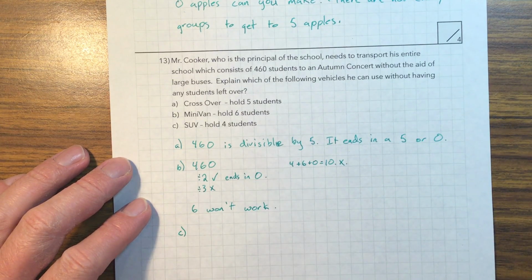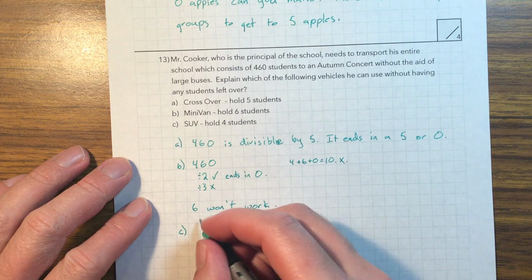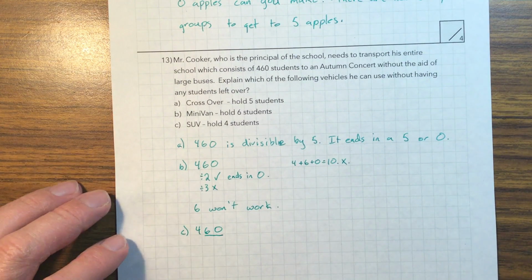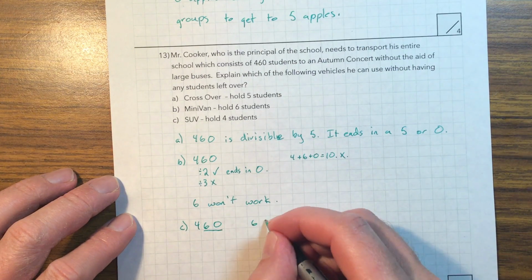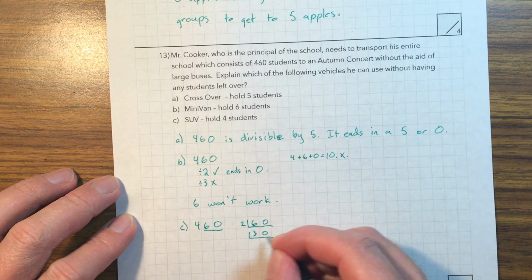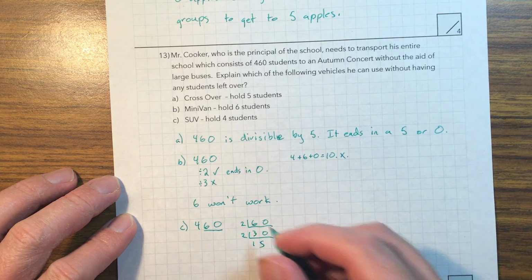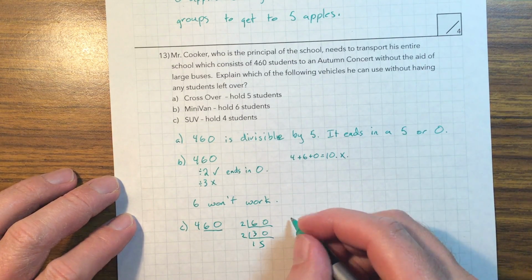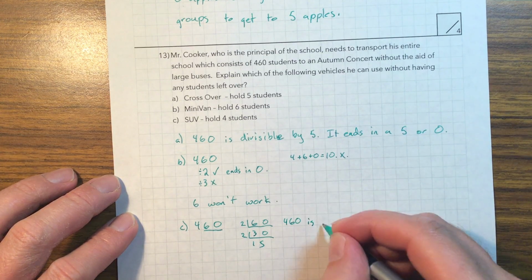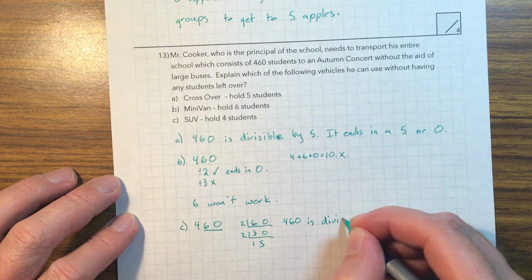Letter C. The SUV holds 4 students. So we have 460. We check the last 2 digits. Can 60 be cut into half twice? Yes, it can. 460 is divisible by 4.